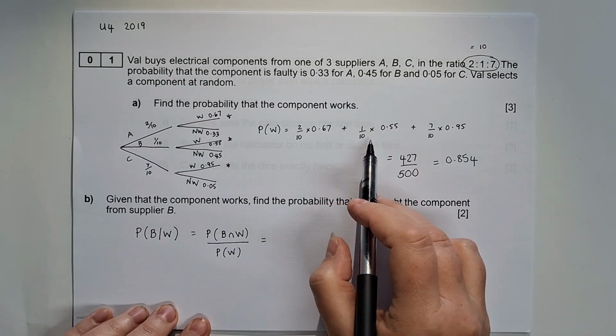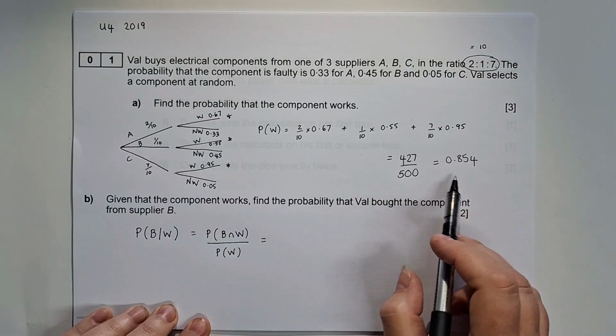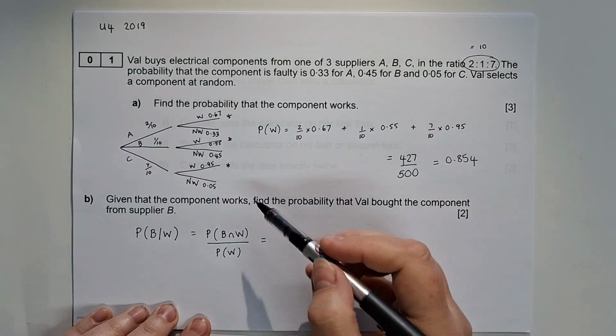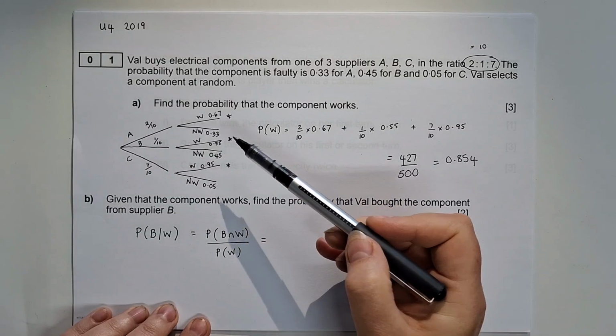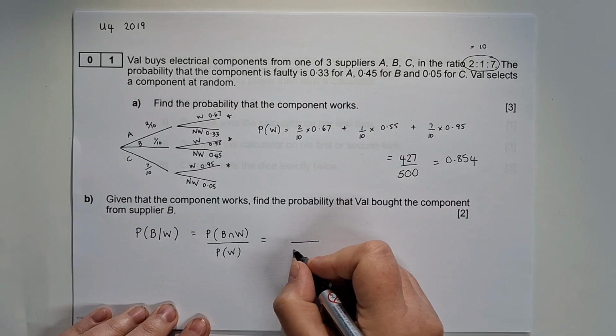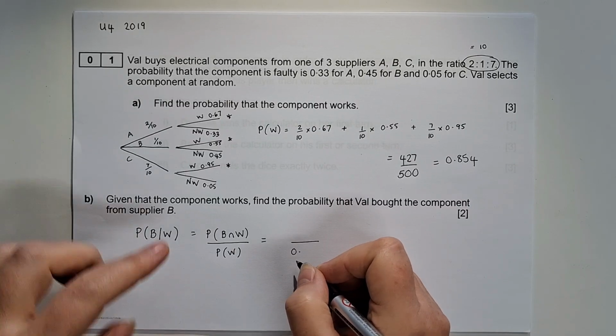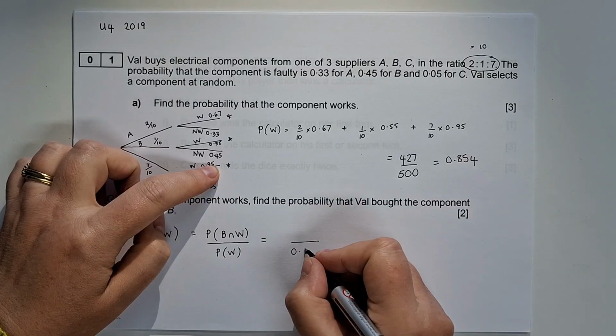The chance it's B and it works is the 1/10 times the 0.55 divided by the overall chance. Or you can just do it by looking back at this answer. You don't really have to think of the formula. You can just look at this and go, right, it's got to be one of these three answers. So rather than being out of the total of all 6 of them, it's out of the total of these 3 of them, which we've already got.